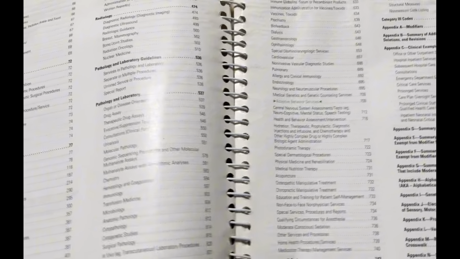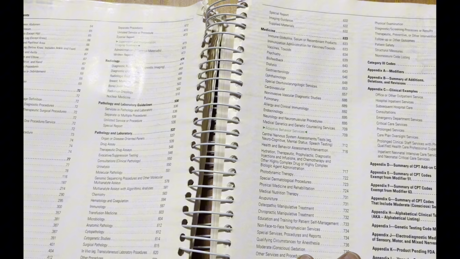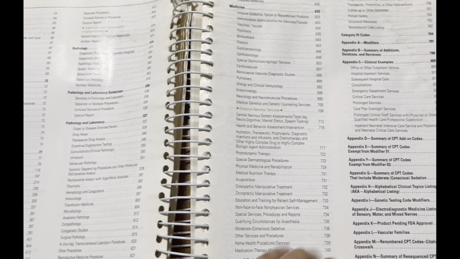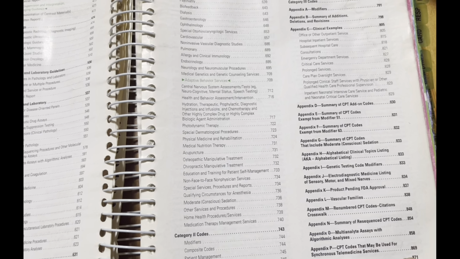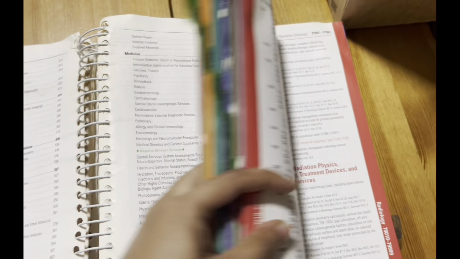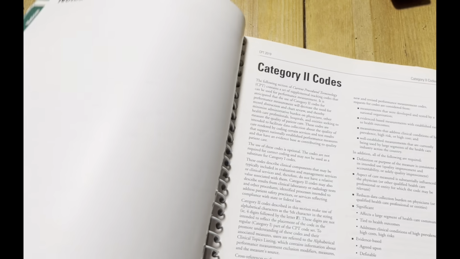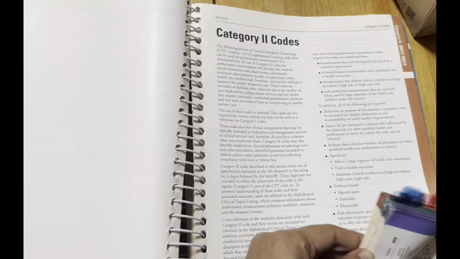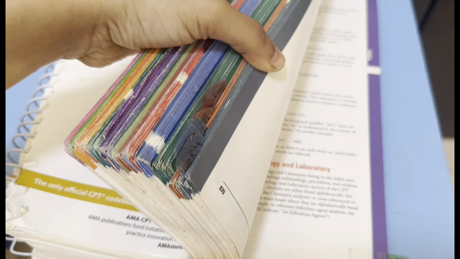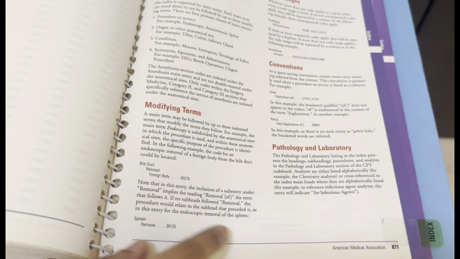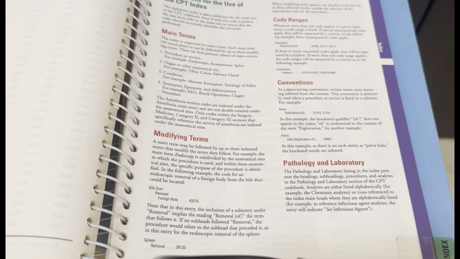In this codebook, we need to go to the index page first. So find out where the index page is. See, page number 871. You have to go to this index page. I'm using my old CPT book because I didn't receive my new one, so I'm just showing you with the old one, but the codes I am showing you are updated. This way I'm opening the index page. I had marked it and labeled it, so it will be easy for you for navigation.